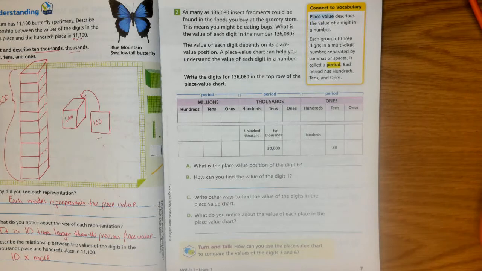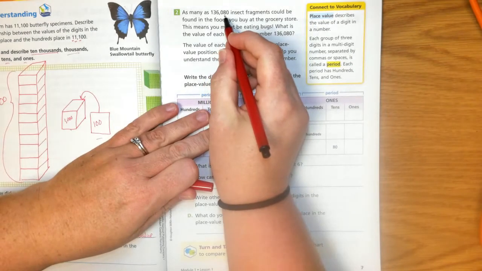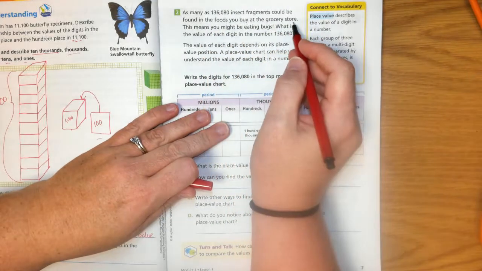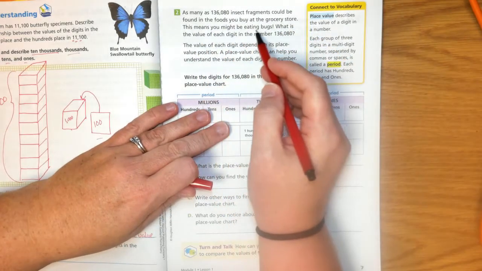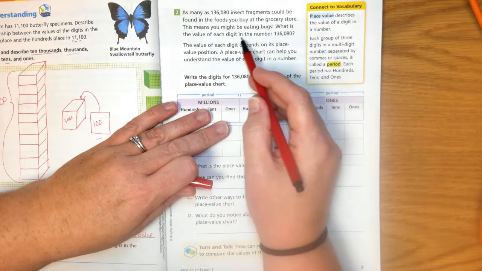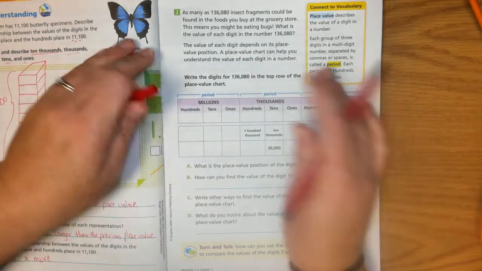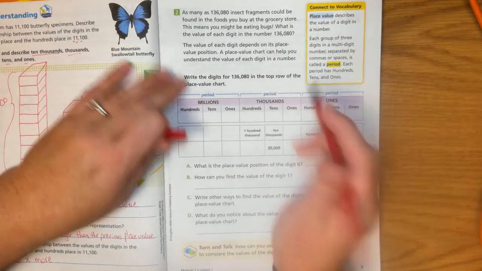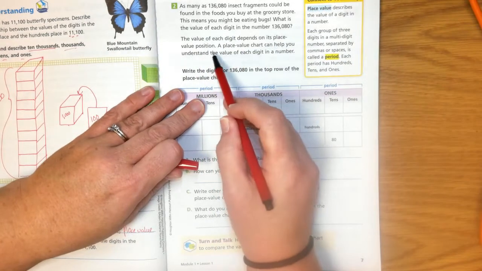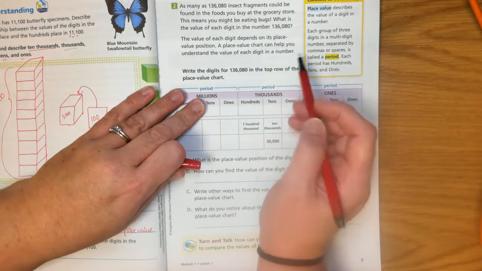So number 2. As many as 136,080 insect fragments could be found in the foods you buy at the grocery store. This means you might be eating bugs. What is the value of each digit in the number 136,080? So we're going to use this to help us answer this question. The value of each digit depends on its place value position. A place value chart can help you understand the value of each digit in a number.